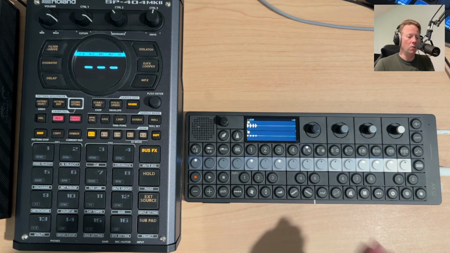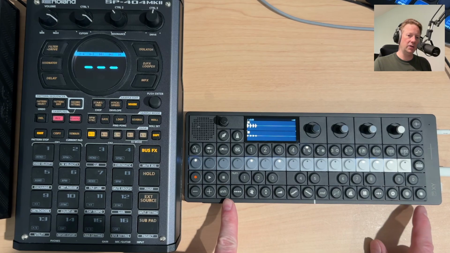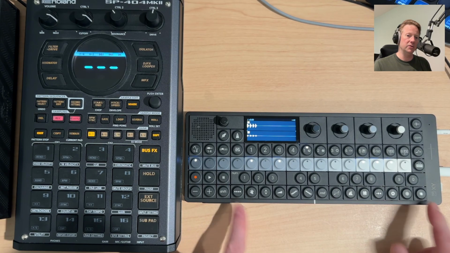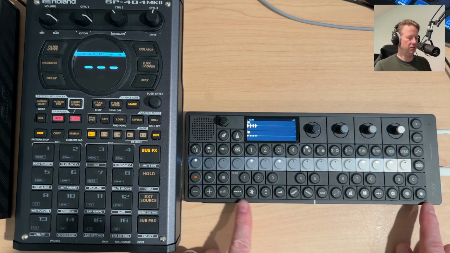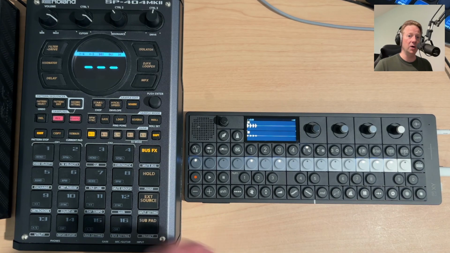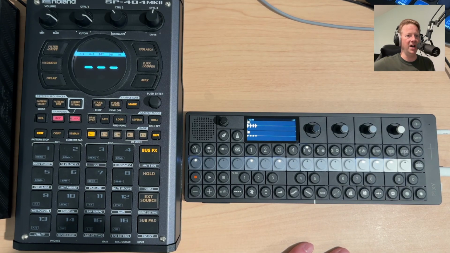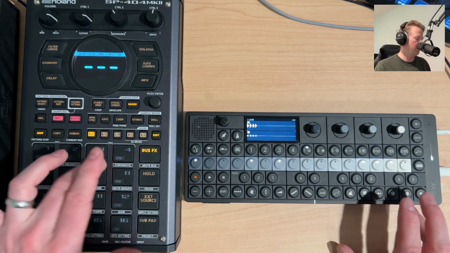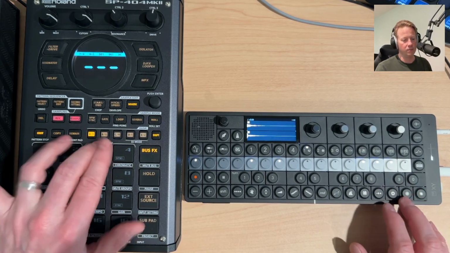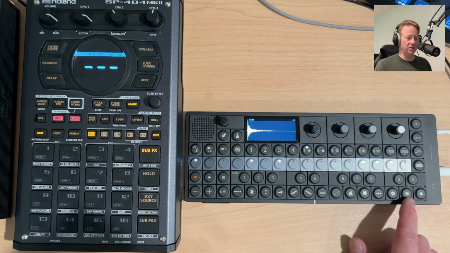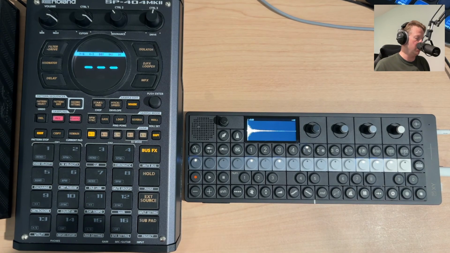What's happening? Well, basically the OPXY is taking notes from here to here, and if you're sending MIDI that's outside of that octave range, if it's below, it's going to play the same note, just an octave down. If you go up, it's going to play it an octave higher. So you can do some fun things here, where I can immediately play the same note, just getting a different tone or sound.